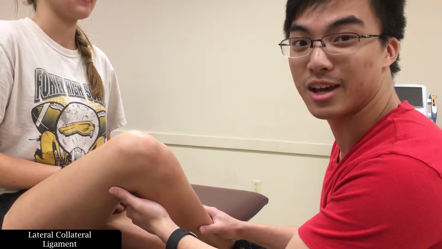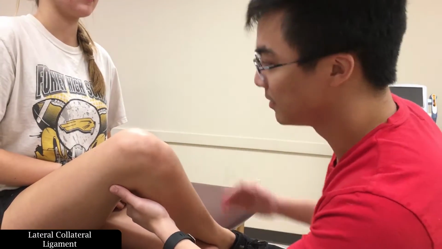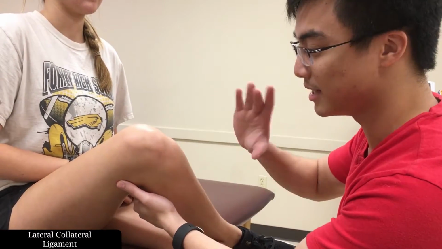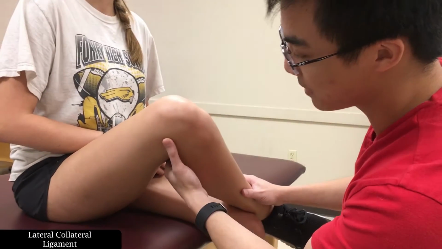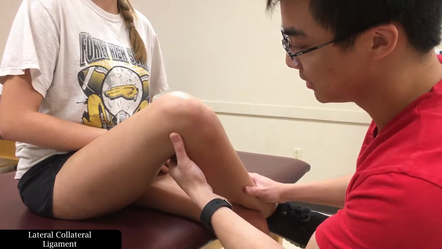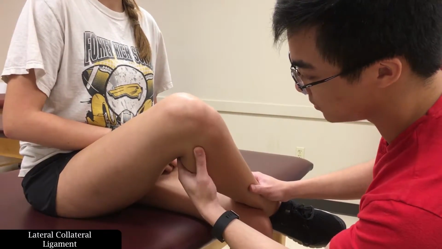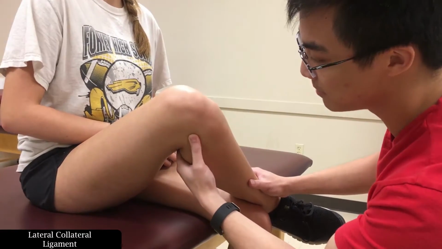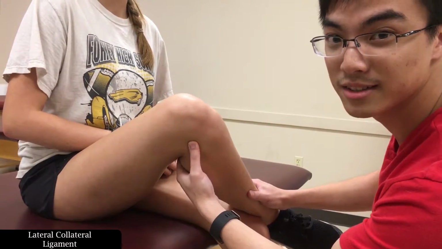So we'll be palpating the LCL. First, you want to have your patient's legs crossed so you can have easier access to the LCL. You want to palpate the lateral epicondyle and move down to the fibular head, and in between these two structures will be the LCL.